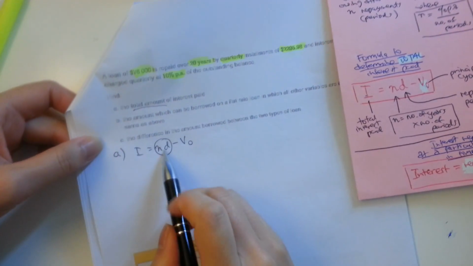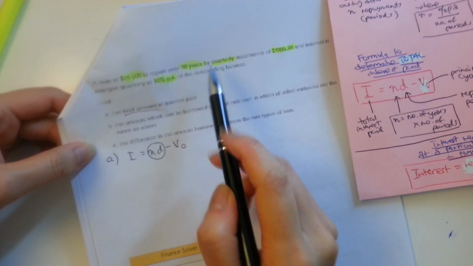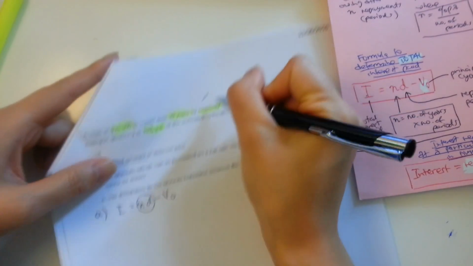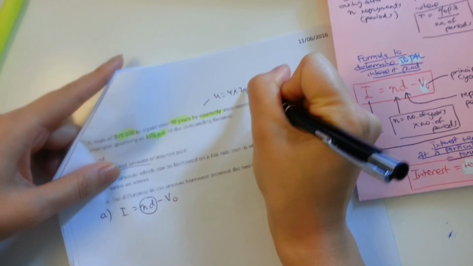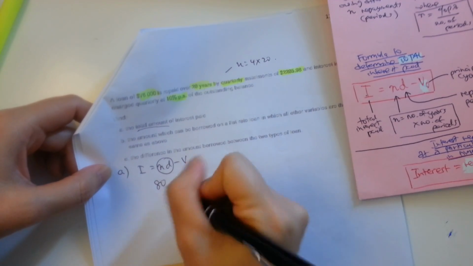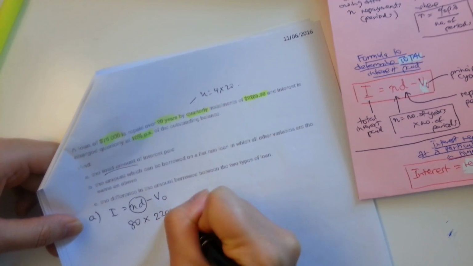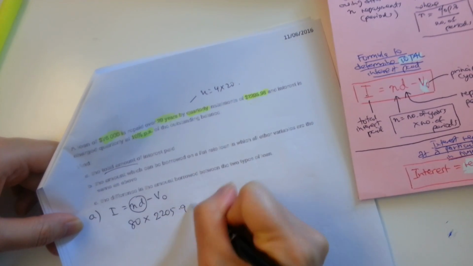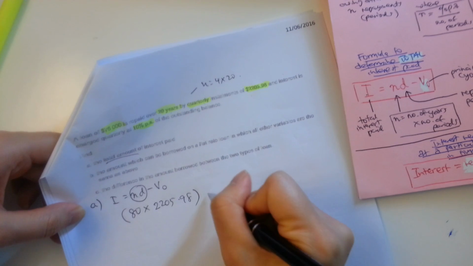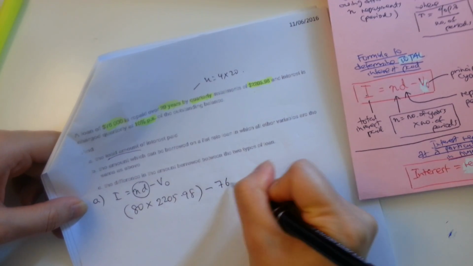How many payments are we doing? What's our N? Remember, it's quarterly for 20 years, so N is 4 times 20, which is going to be 80. So we're going to make 80 repayments of $2,205.98. Okay, and we're going to subtract the principal away from it.